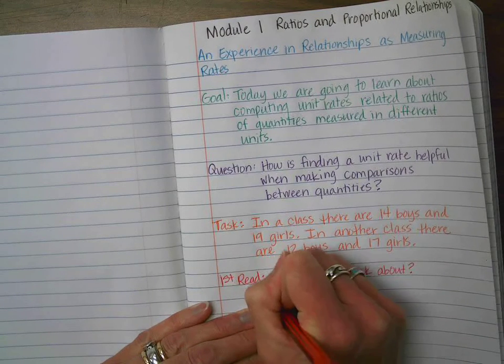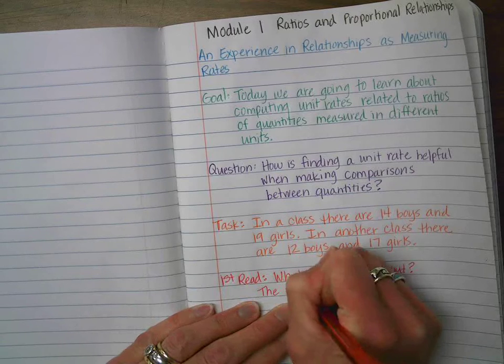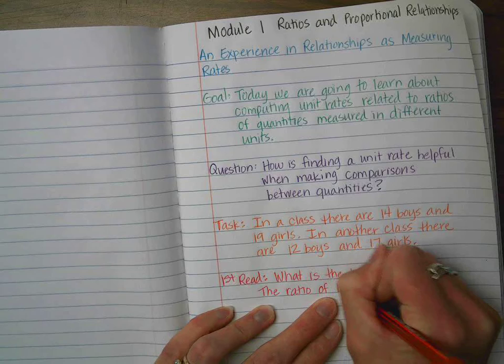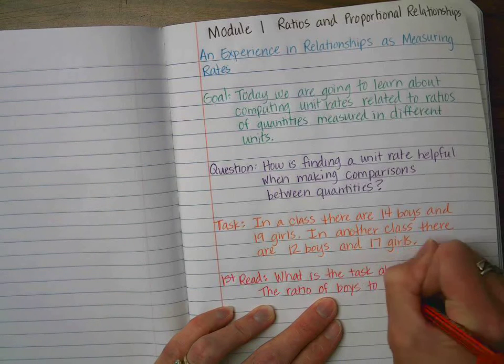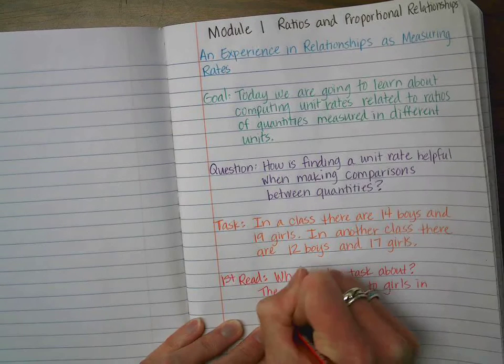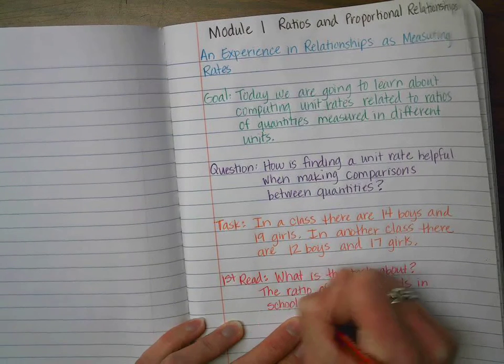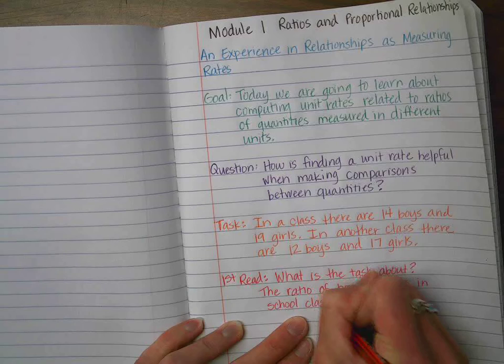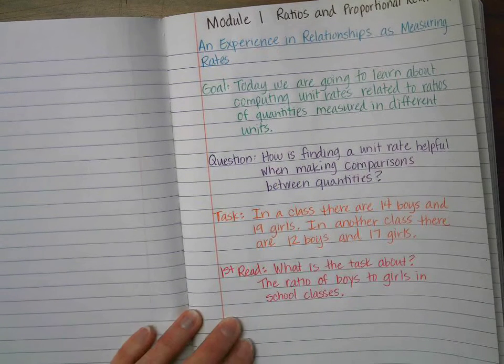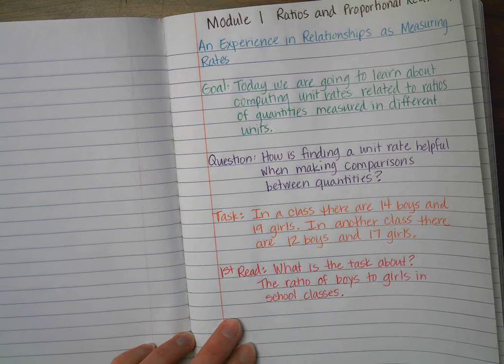So this task is about the ratio of boys to girls in school classes. Okay? All right, so nice job. We know what it's about.